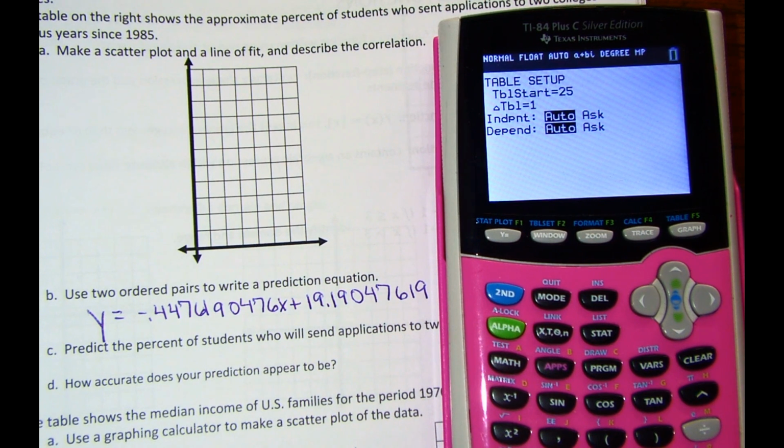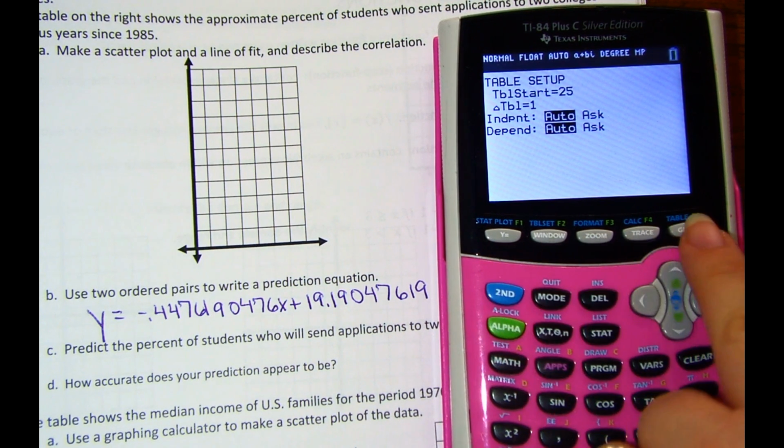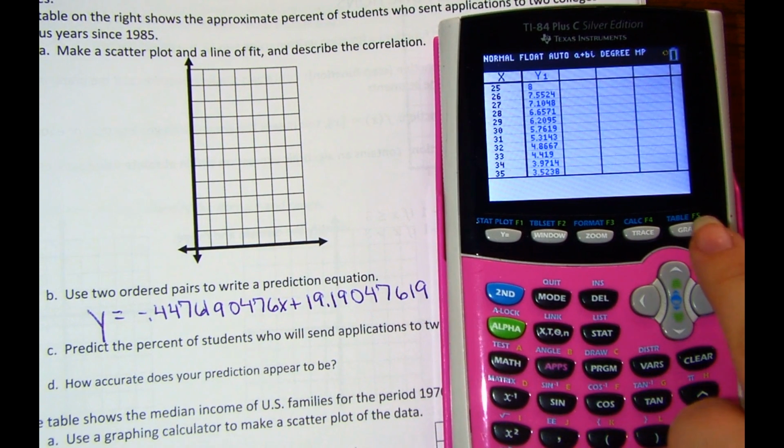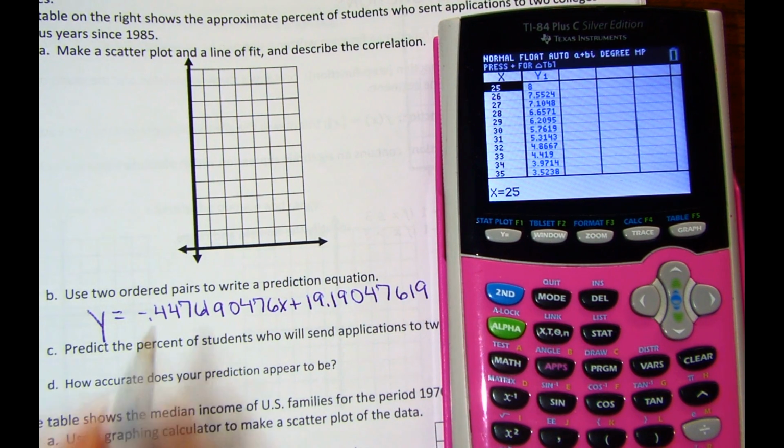Then you want to go to your table. Press second, graph. This tells me that in 2010, or 25 years after 1985, 8% of students sent their application to 2 schools.